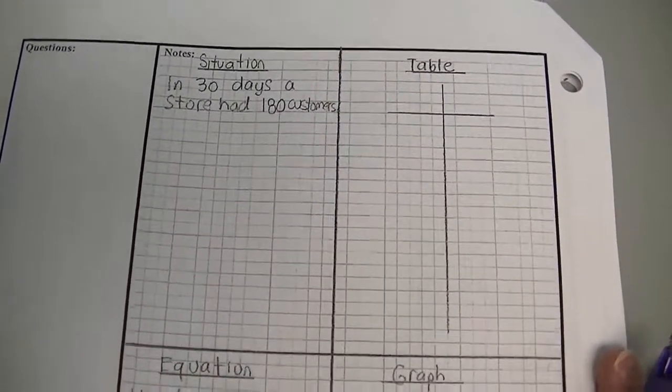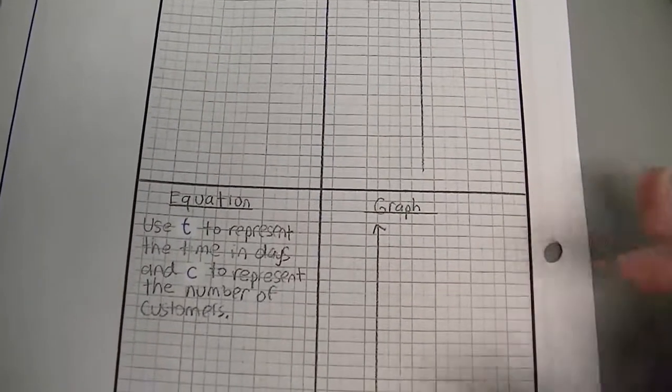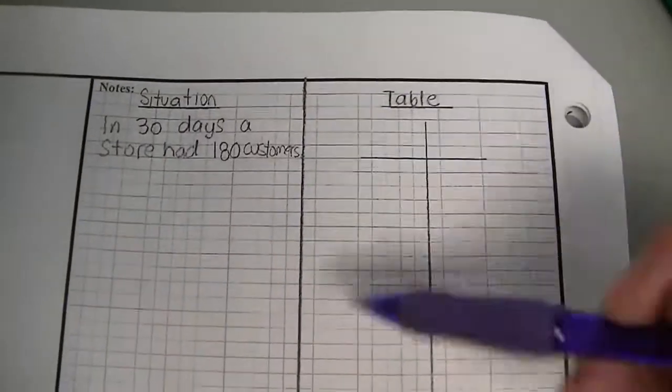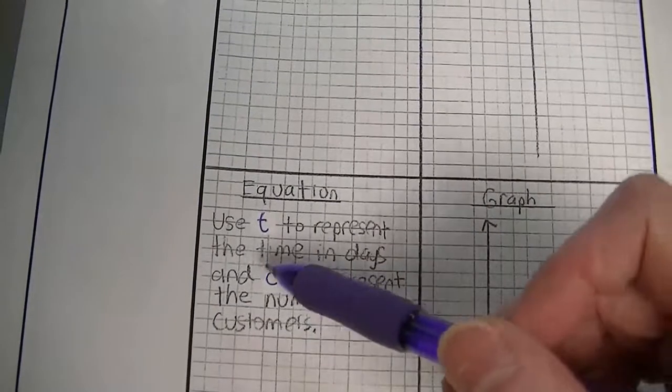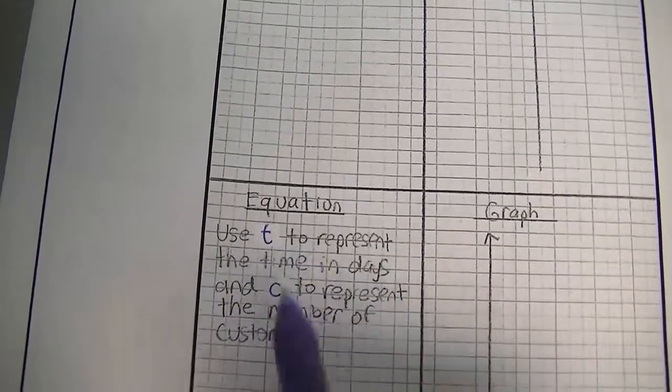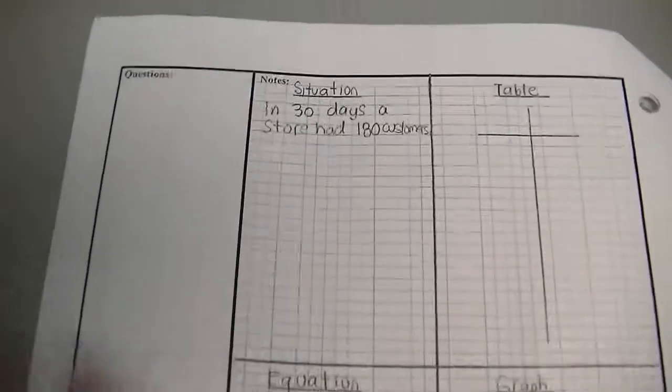On this page, we're also going to fill in the missing information. So let's go ahead and examine what's already given to us. The table's blank, the graph is blank, and the equation just kind of bosses us around a little bit. It says use T to represent something, C to represent the other thing. So we got the situation right here.